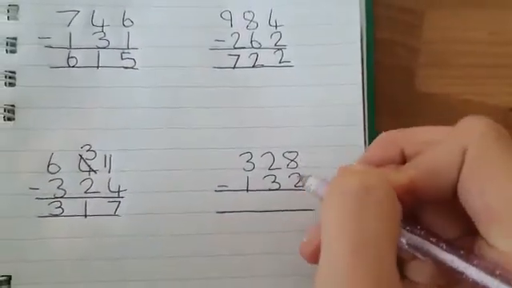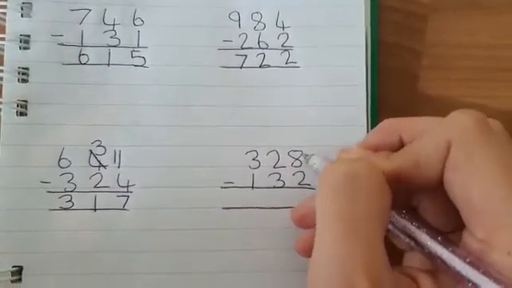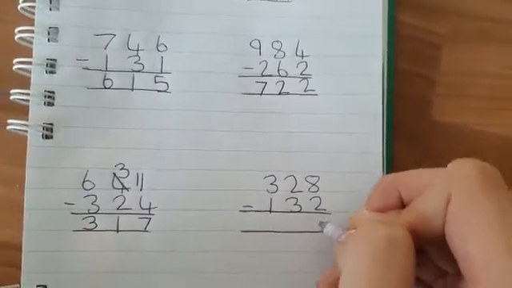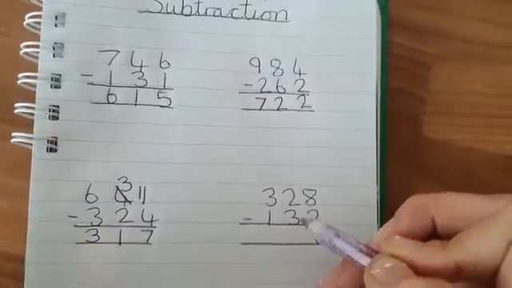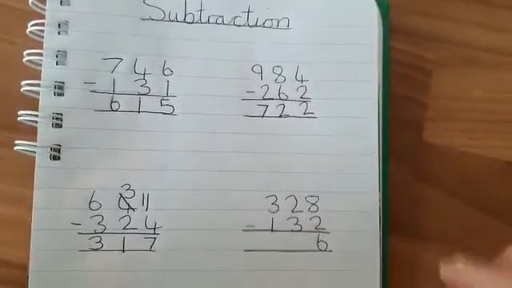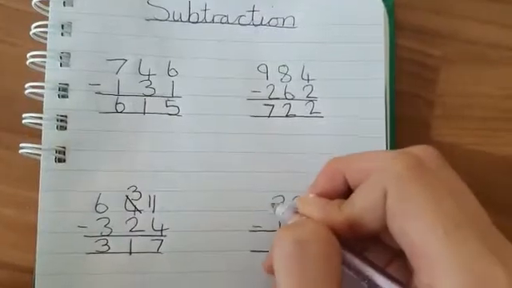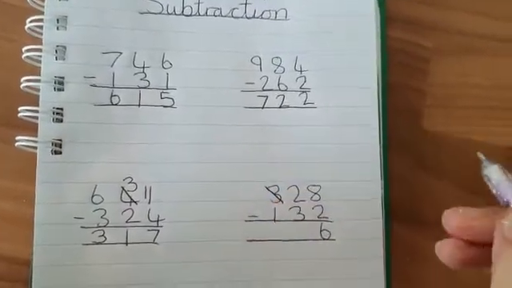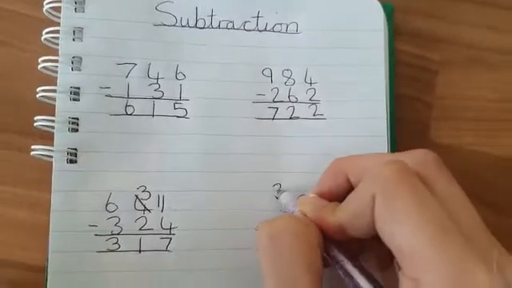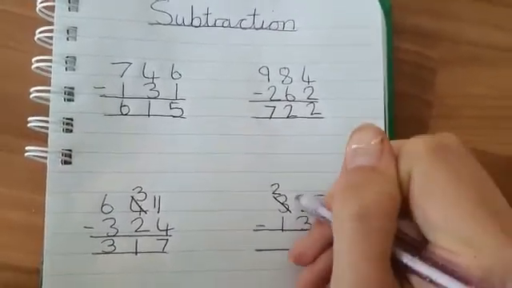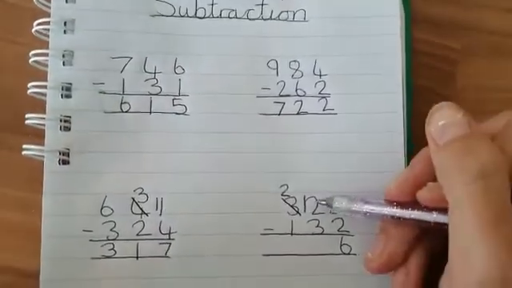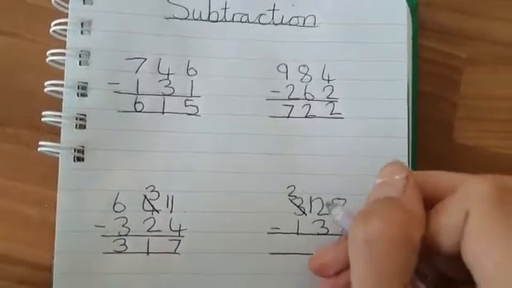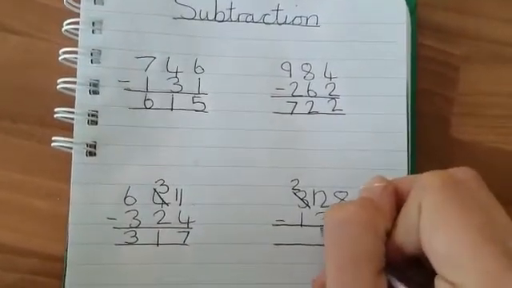Let's try another one where we might have to carry. 8 take away 2. Now 2 is smaller than 8, so I can do this one. 8 take away 2 is 6. 2 take away 3. I'm going to have to steal now because 3 is bigger than 2, so I can't take it away. So I'm going to go to the next column and steal 1. If I take away 1 from 3, my answer is 2. And I put the one I've stolen in this column. So now it's not 2 take away 3, it's 12 take away 3, which I can do because 3 is smaller than 12. 12 take away 3 is 9.